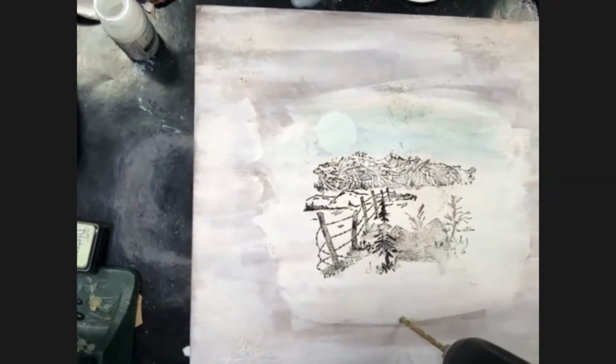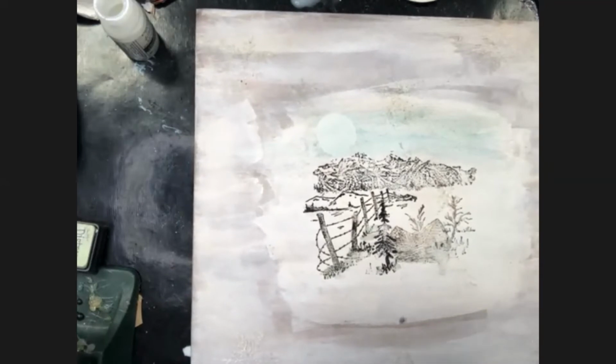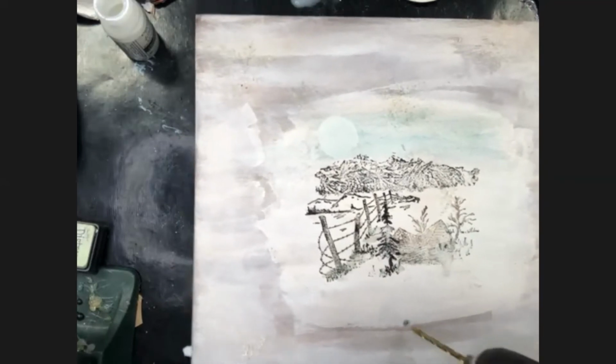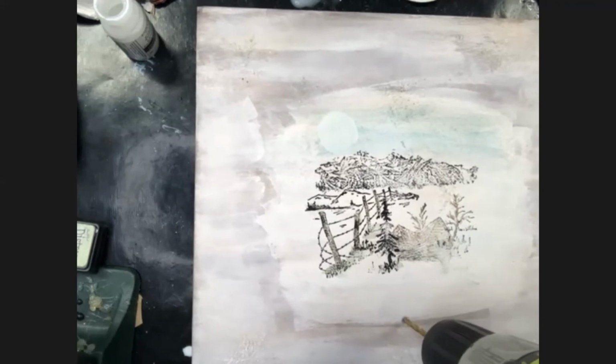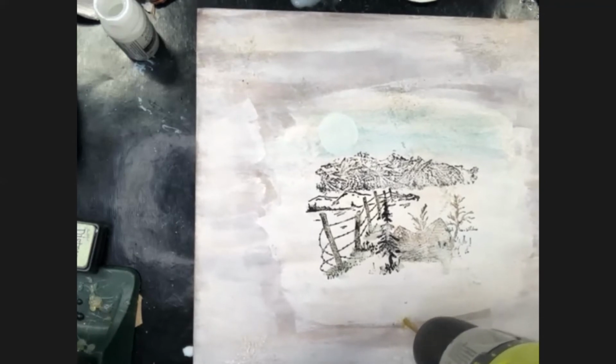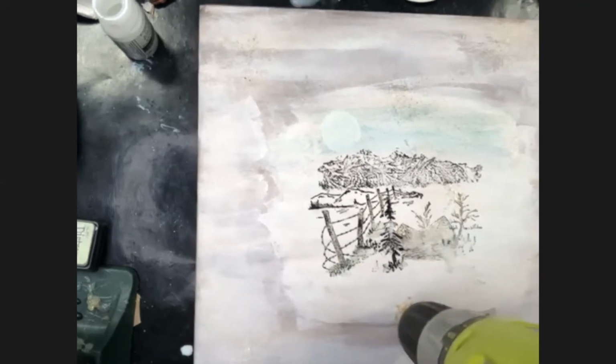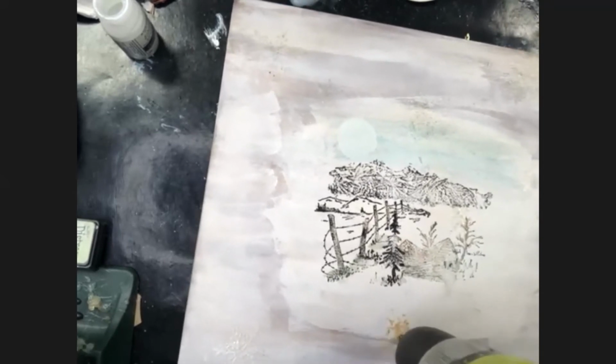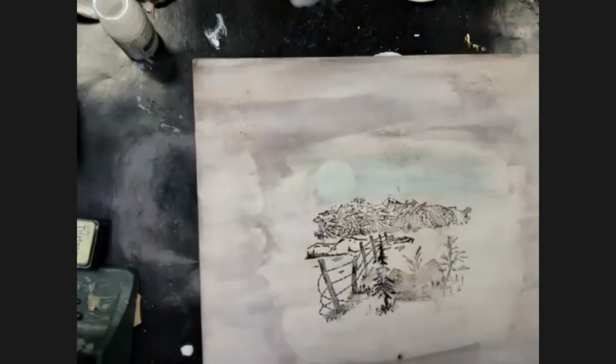So I'm just going to drill a hole. If you don't have this, you could use a nail and a hammer. It's very easy to do. You don't have to be afraid to do power tools. Okay, I have my hole drilled in nicely.